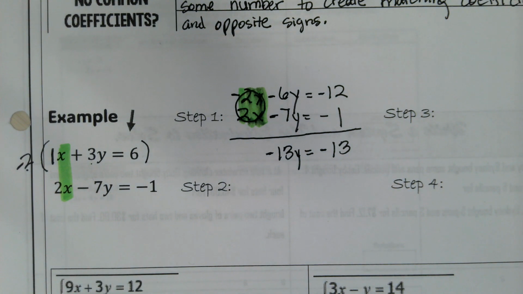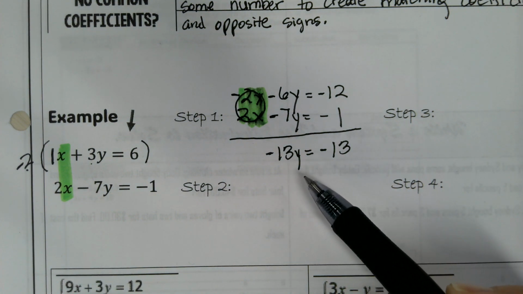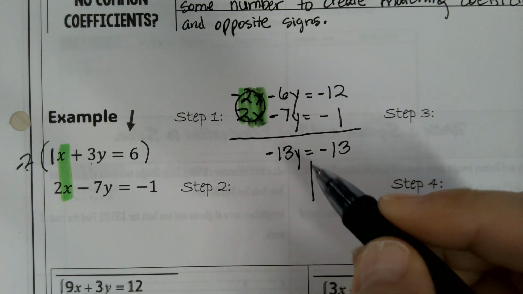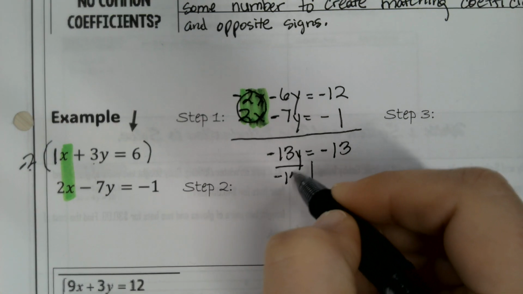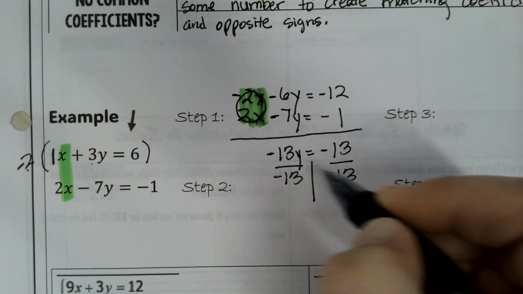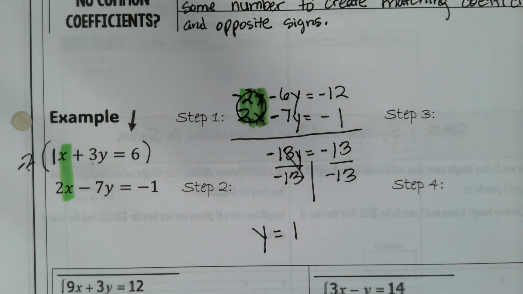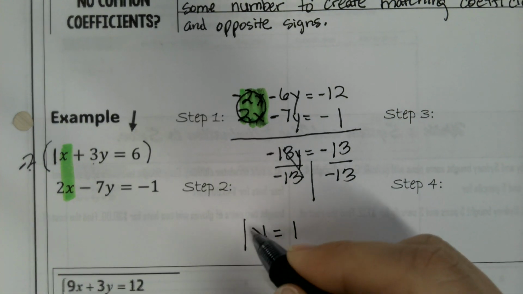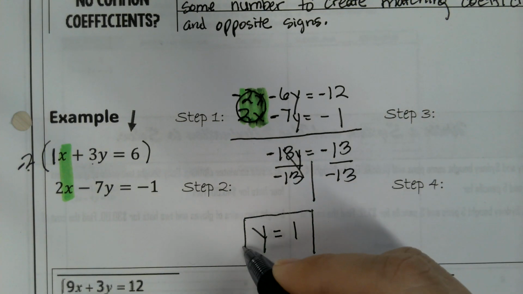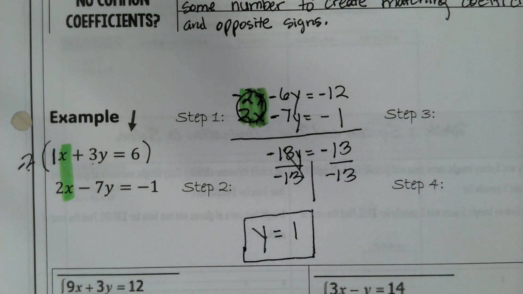Okay, and then we go on to step 2, which means now we're solving for the remaining variable, which is y. So I'm going to divide by negative 13 on both sides here, and I have now y equals positive 1. And I'm now going to take that 1, that number for y, and use it to find x.